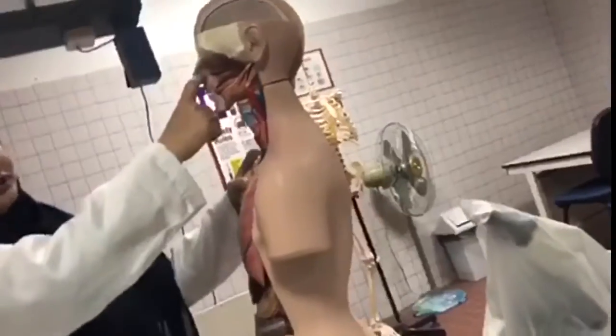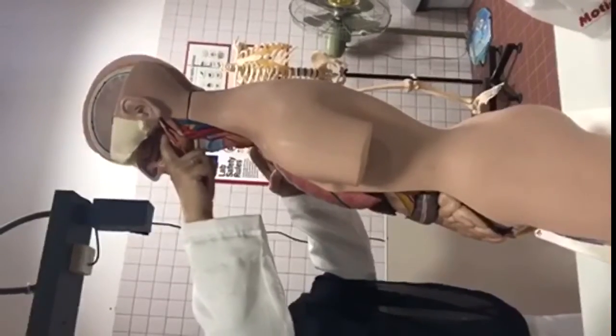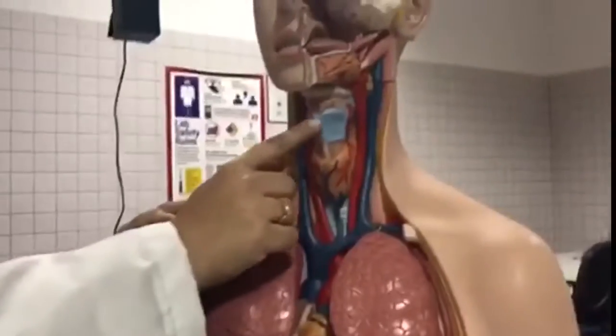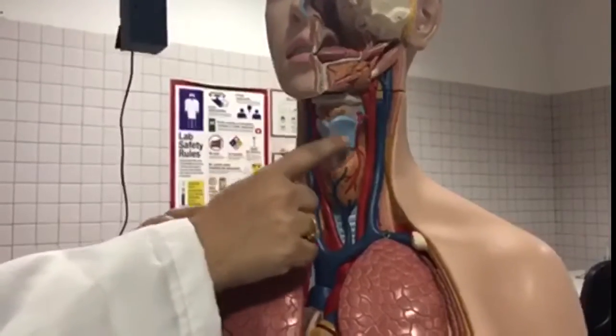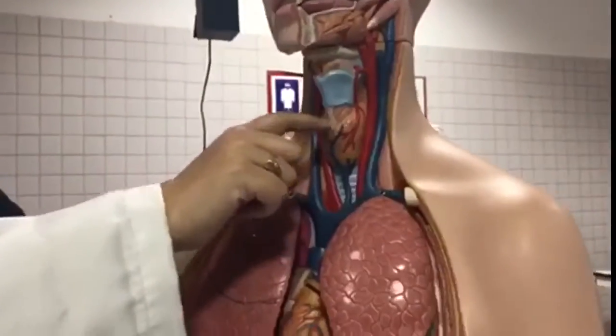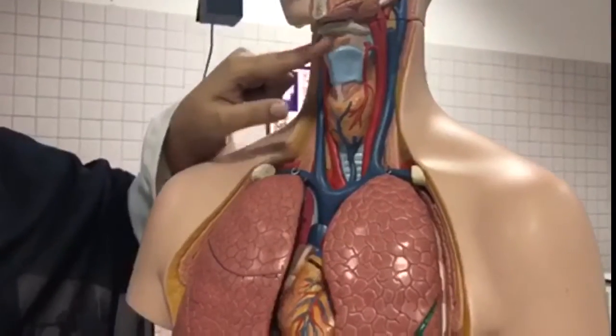Part of the beginning of the respiratory system: the nasal cavity, the pharynx. This part of the pharynx is the nasopharynx. Then go down deep, and in front you can see the larynx here. This is the thyroid cartilage of the larynx, and this one is the cricoid cartilage of the larynx behind this. You cannot see it from the front, but the thyroid you can see.